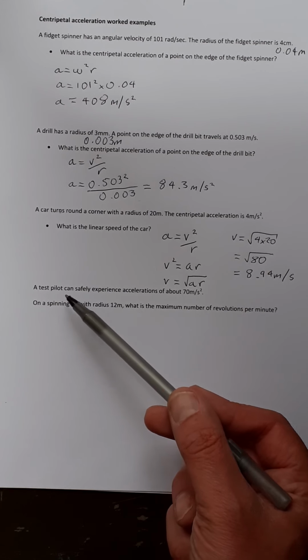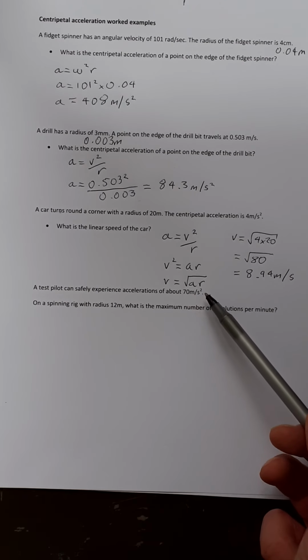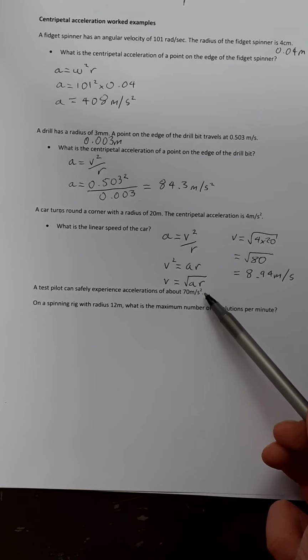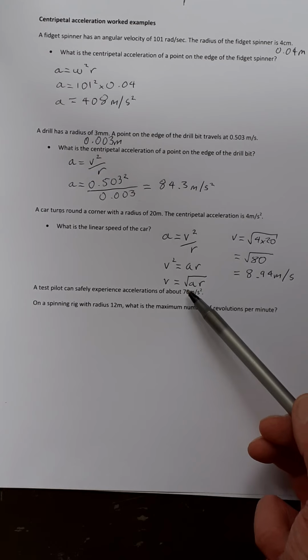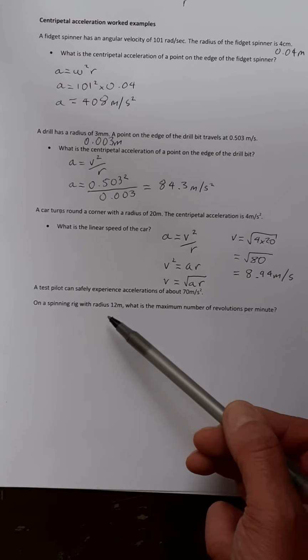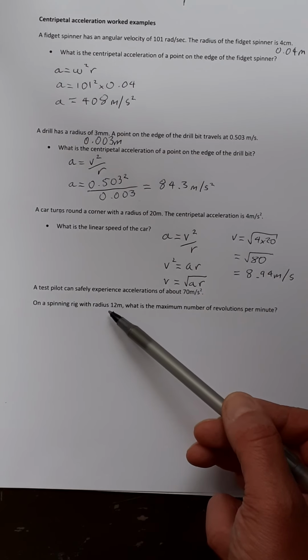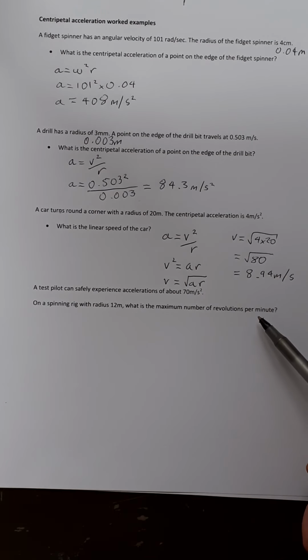Okay, now a test pilot can safely experience accelerations of about 70 meters per second squared. Now, if you remember that a G is roughly 10 meters per second squared, that's about 7G. So that's quite a hefty acceleration that this test pilot's going to be experiencing. A spinning rig with a radius of 12 meters: what is the maximum number of revolutions per minute?